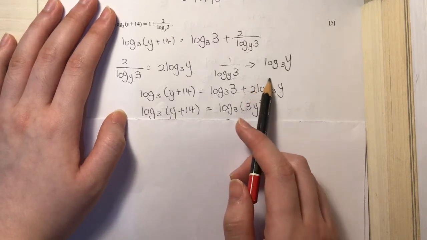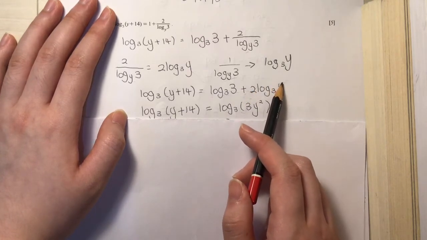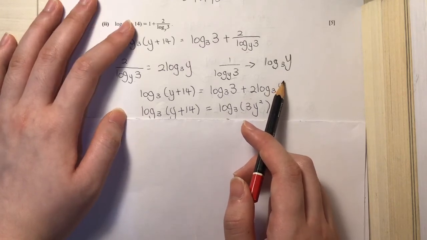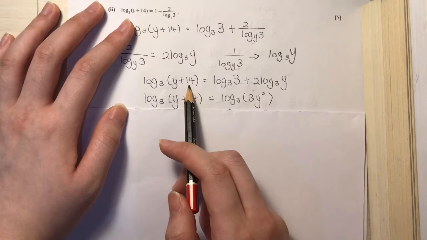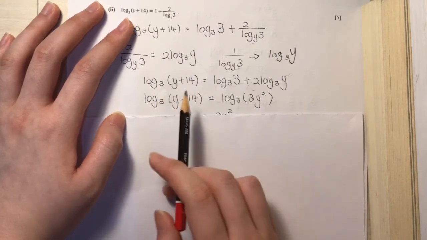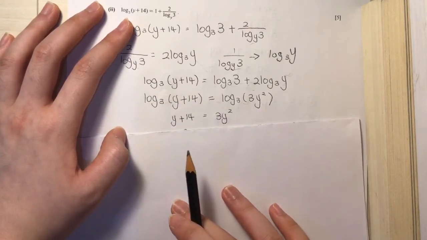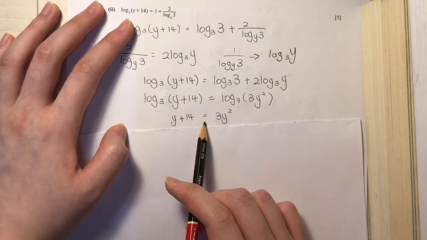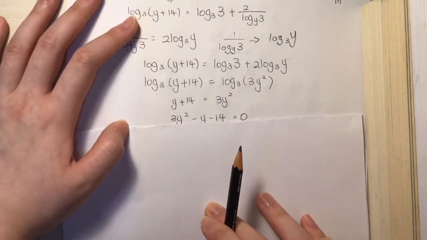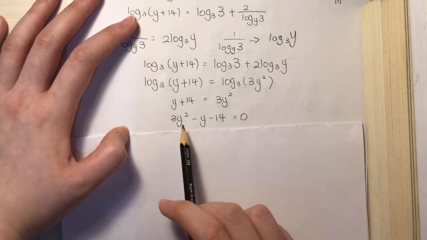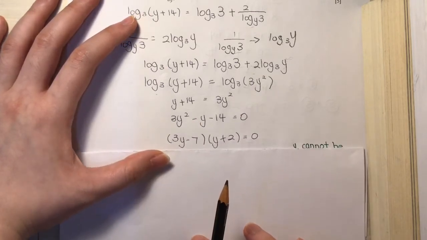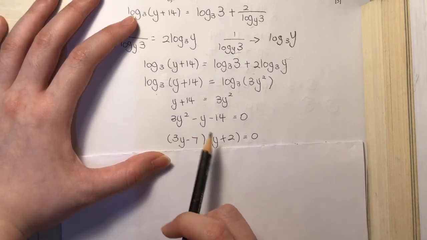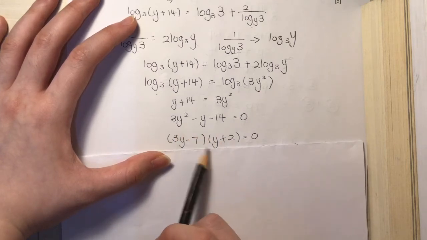Since the 2 here, you are supposed to move it up to the top right corner above y, and here still remains the same. There's nothing much to do over here. Then you can proceed to eliminate the log 3 outside of the bracket here. Then you will get a quadratic equation. When you get a quadratic equation, of course, you're supposed to simplify and factorize the equation in this way.